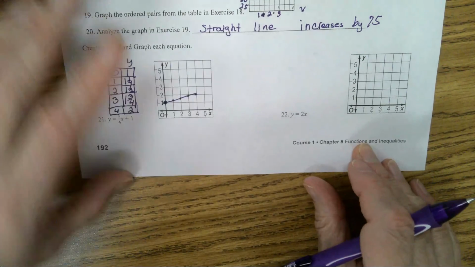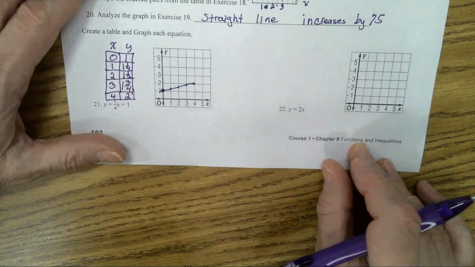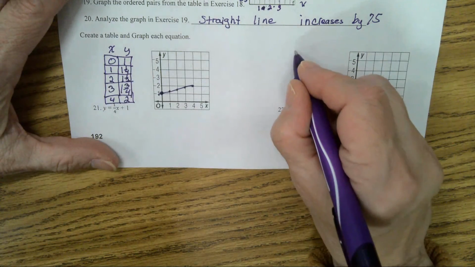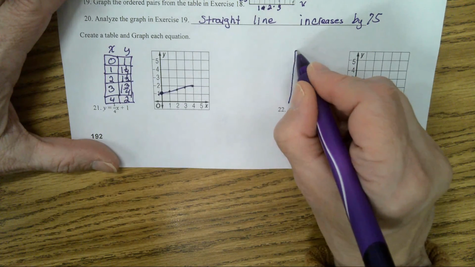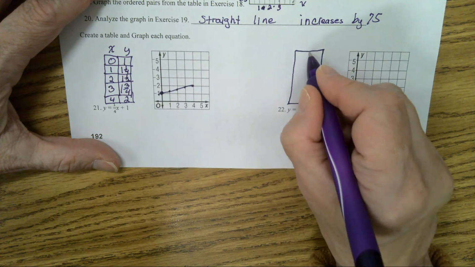Now on the next one, we need to do this. On this problem, we make a box. I'll give you the answer key. I'm fixing it right now. As soon as I'm done, I'll give this to you. This is the last problem.